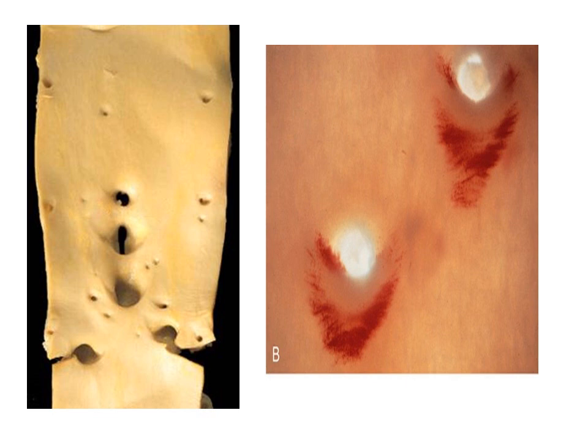This is a gross picture of early stage of atherosclerosis, showing linear, slightly visible, yellow in color lipid deposition and red in color lipid deposition stained with Sudan stain.